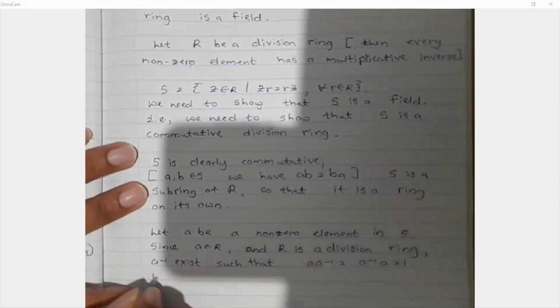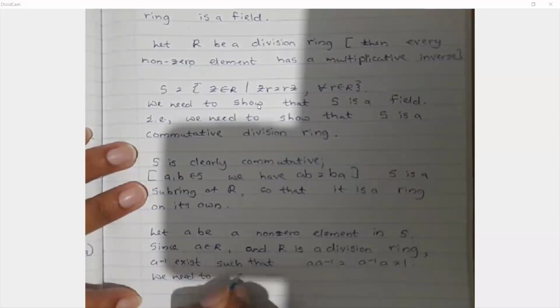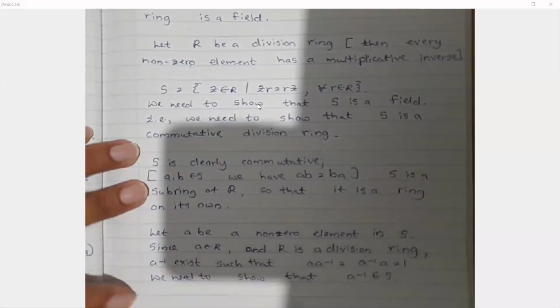We need to show that A inverse belongs in S now.